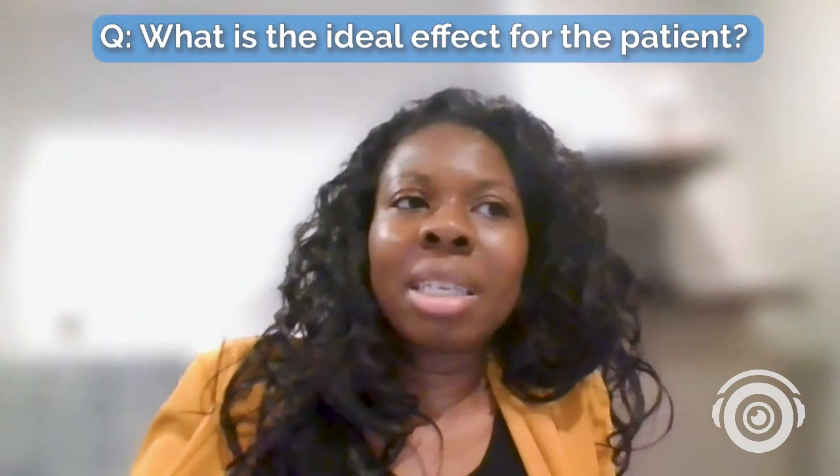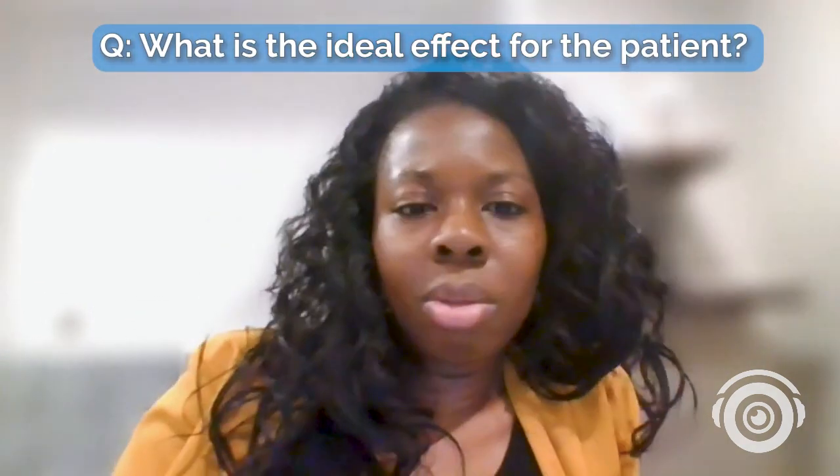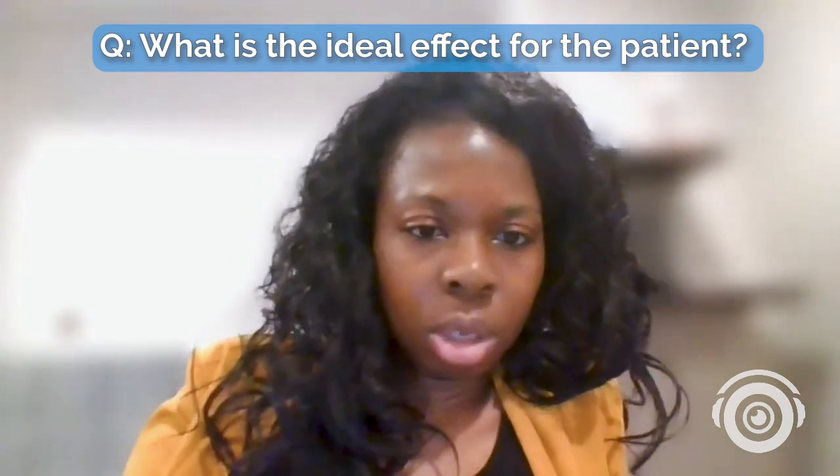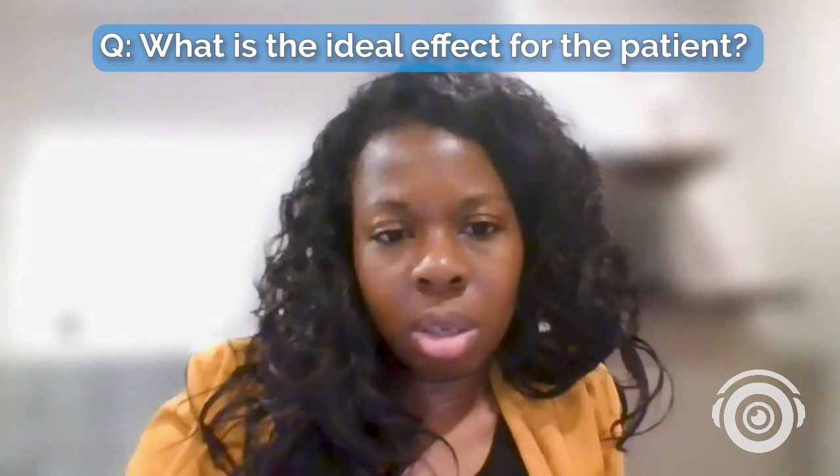So we have rationale, side effects, adverse effects, and then also the therapeutic effect. Therapeutic effect is the ideal effect that we want the patient to have. And that can essentially be used interchangeably with the rationale, right? The rationale, the ideal outcome. So that's what therapeutic effect means.